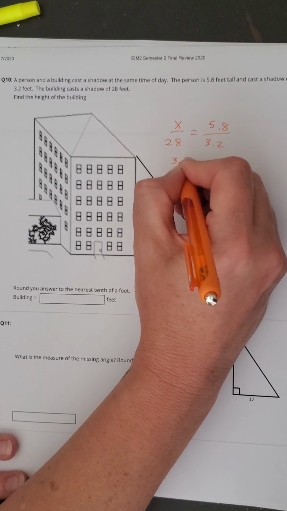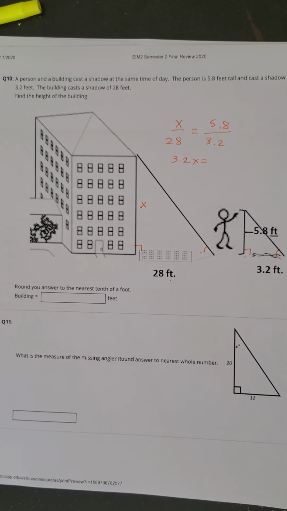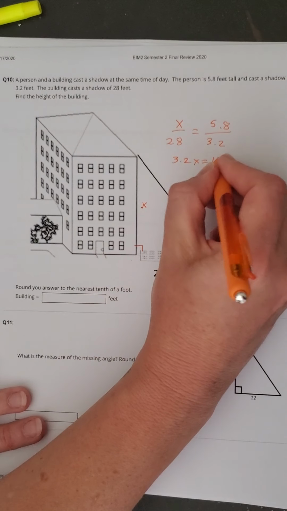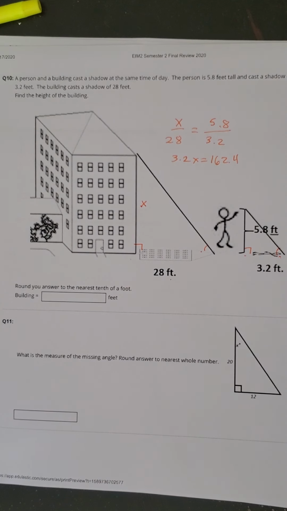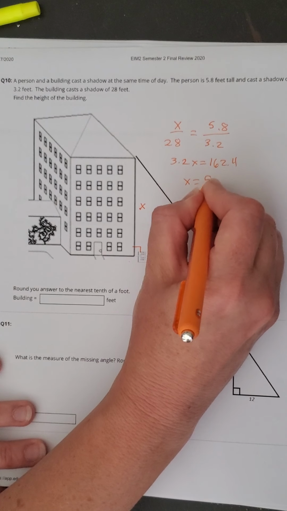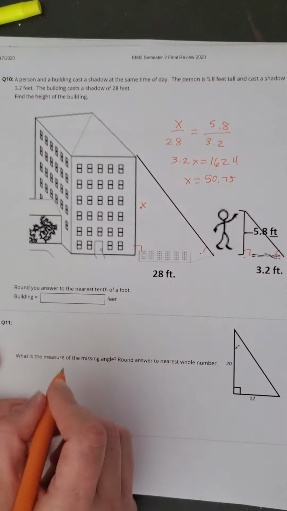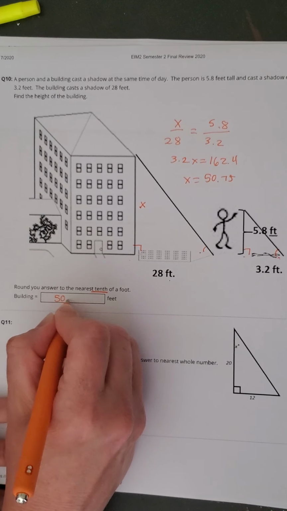So we get 3.2 X is equal to 28 times 5.8, which is 162.4. And then we'll divide by 3.2. So the height of the building is 50.75. And it says to the nearest tenth, so 50.8.